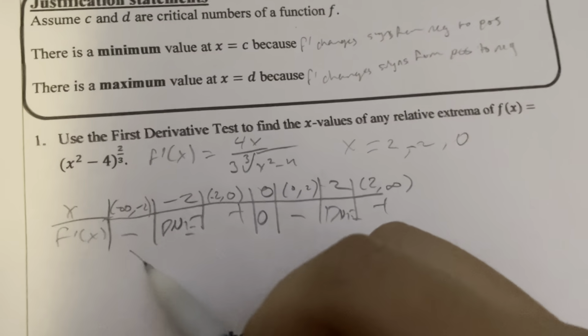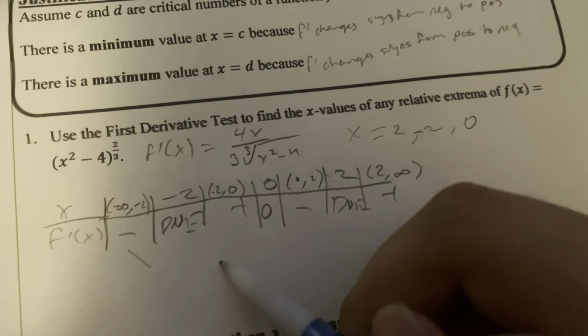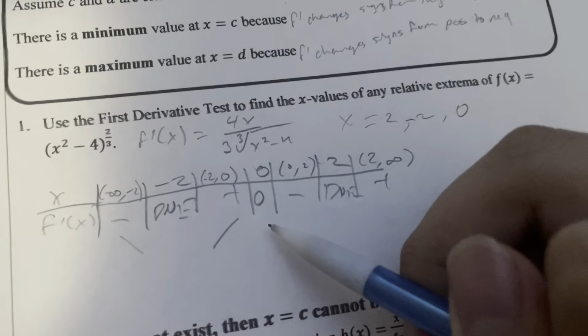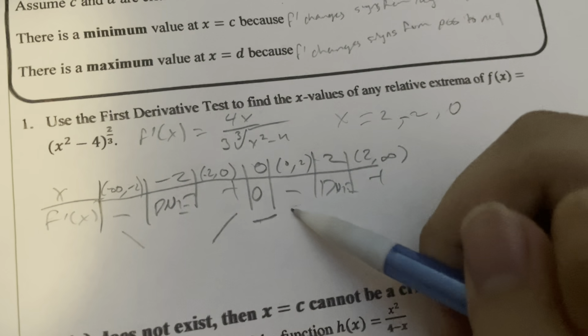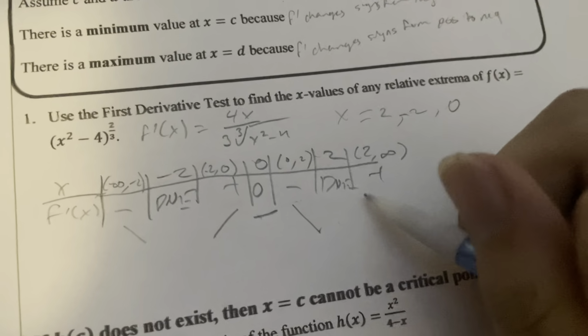Now, we can draw to visualize it. So this is negative, so this is going down. It's positive, so it's going up. This is 0, so it's like a plateau. This is going down. It's D and E, so there's nothing here, and this is going up.